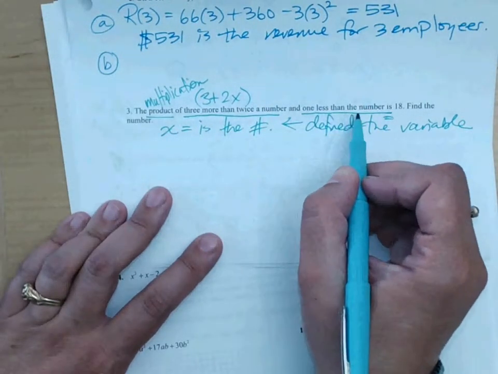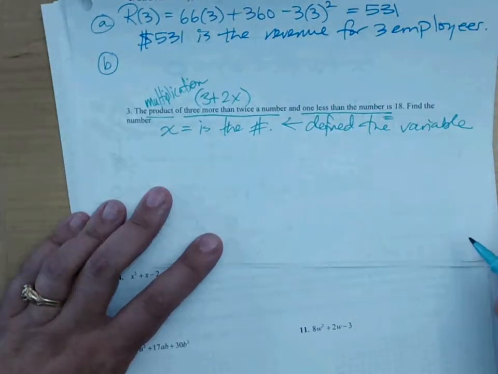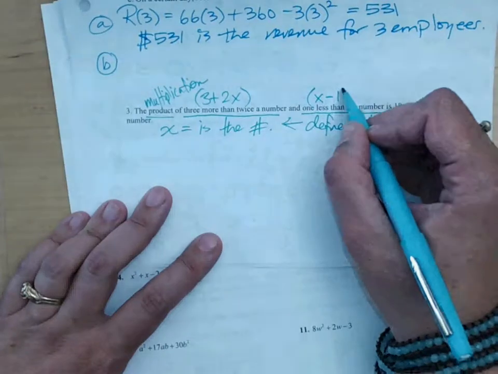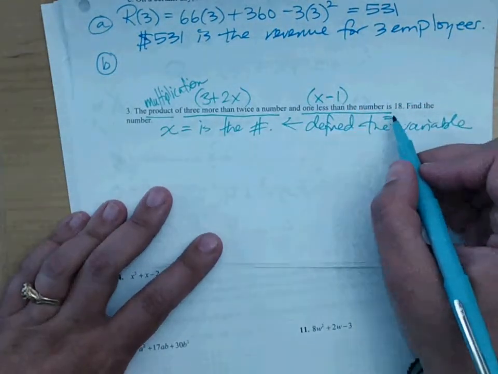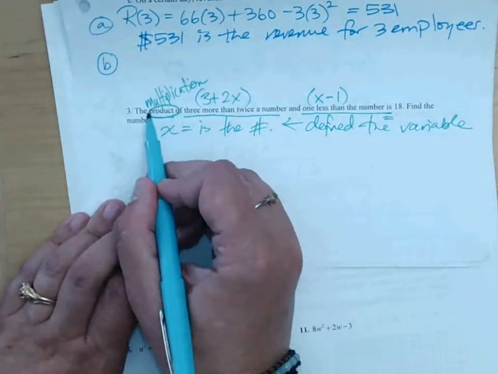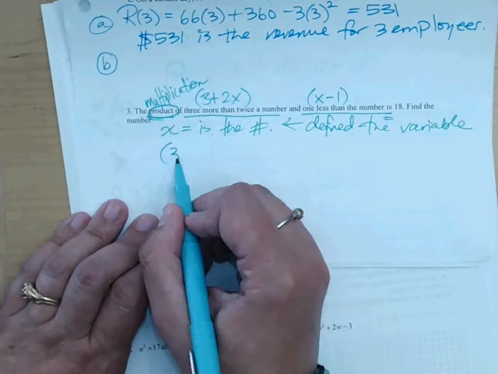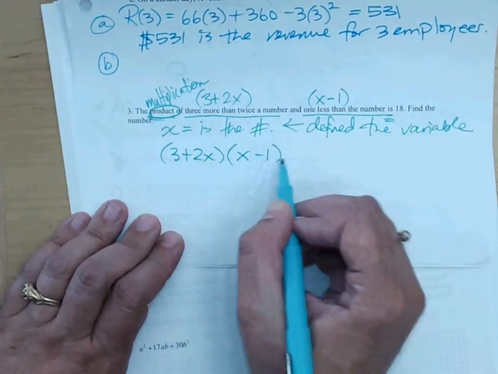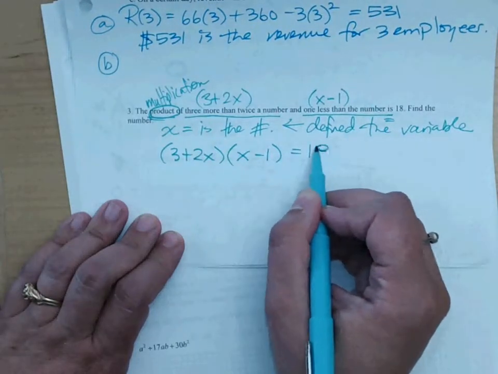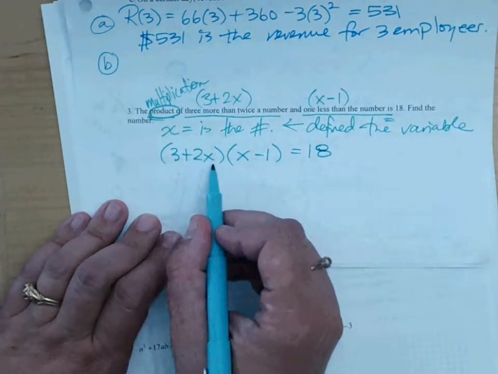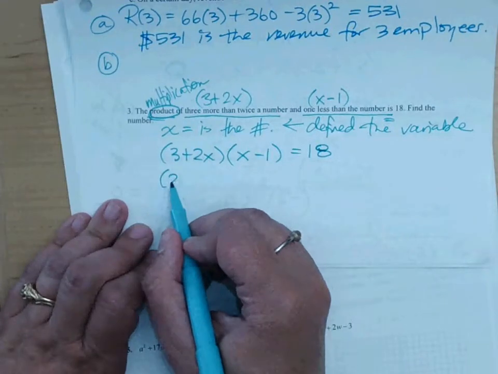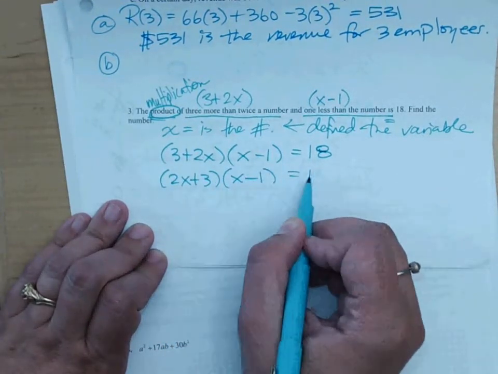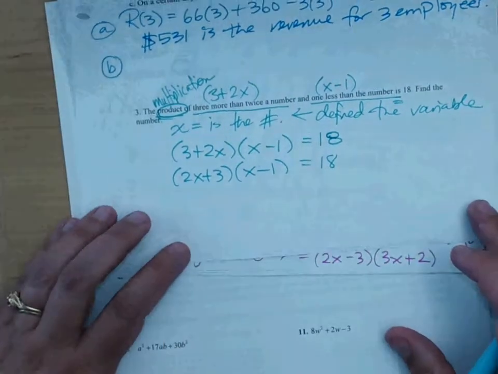1 less than the number. What's 1 less than the number? How do you write that? x minus 1. Very good. Is 18. The product means we multiply these together. 3 plus 2x times x minus 1 equals 18. Now, it might confuse you, this order, so you could always write this as 2x plus 3 and x minus 1 equals 18. Because usually when you FOIL.